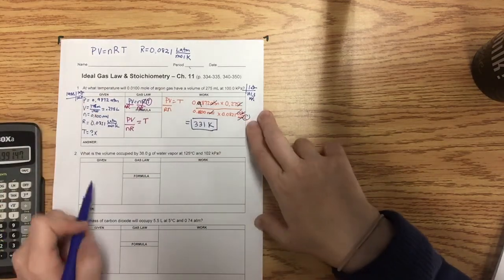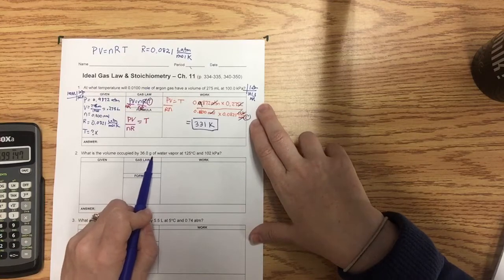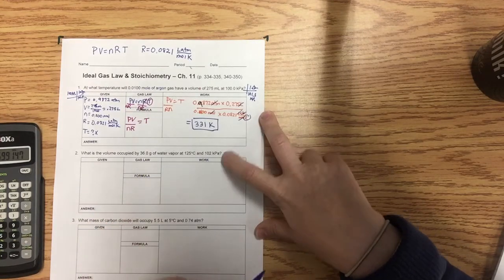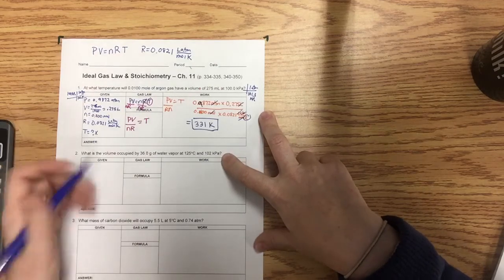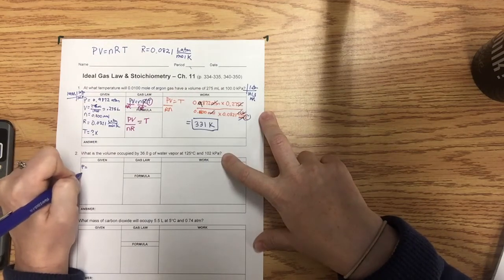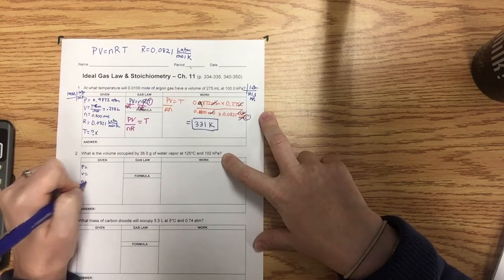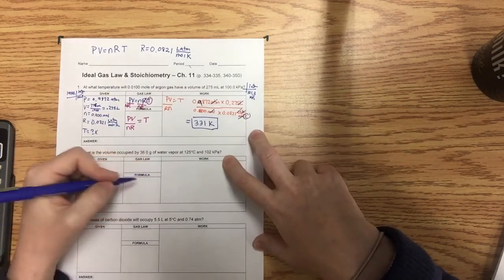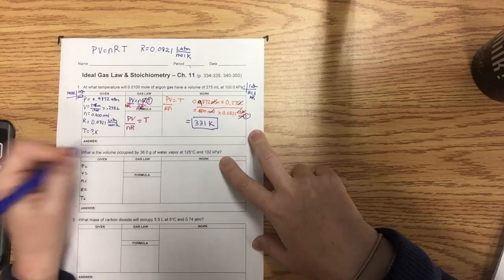Okay, so let's look at our next one. What is the volume occupied by 36 grams of water vapor at 125 degrees Celsius and 102 kPa? So again, I'm going to go through my list. P equals, V equals, n equals, R equals, and T equals. And I'm going to have to deal with the units of each of these. So what is the volume?